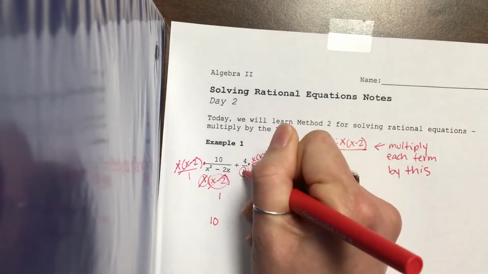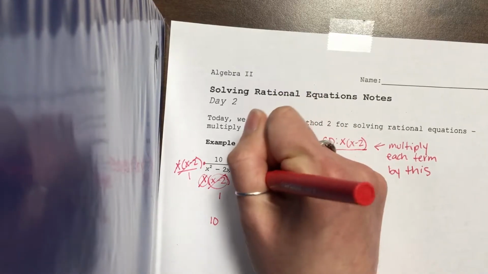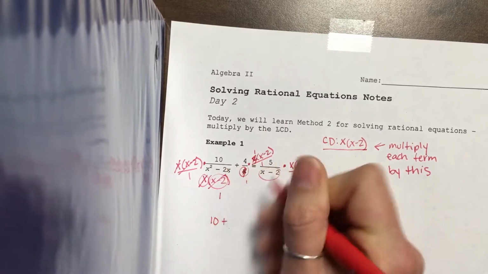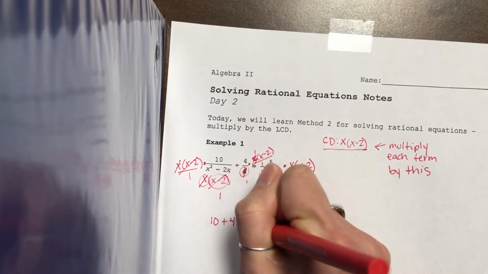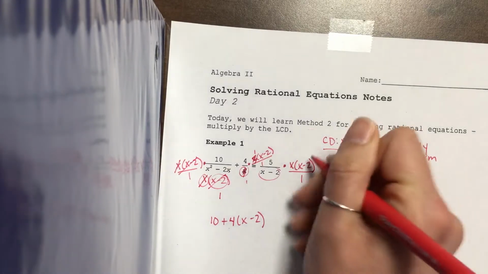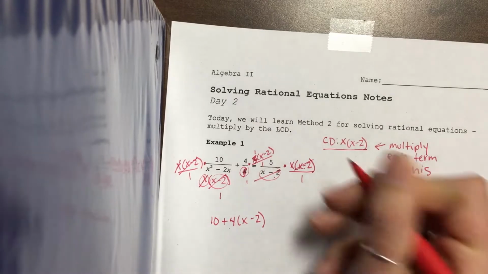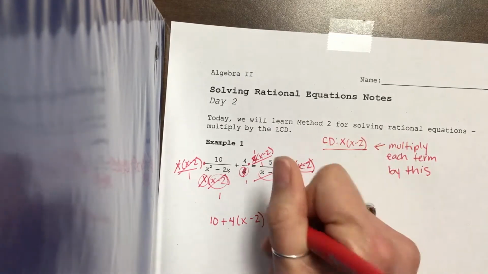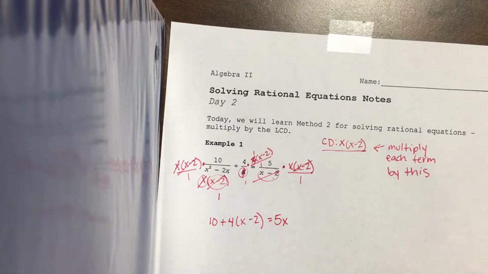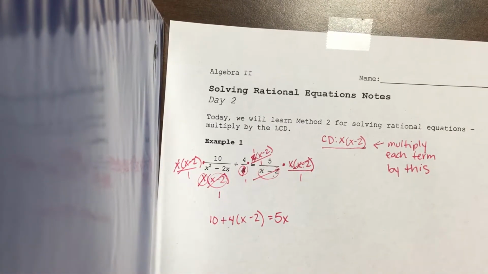In my second term, I have a common factor of x on the top and bottom, so I can reduce that down to 1. And I'm left with, plus for my function, 4 times x minus 2. In my last term, I have a common factor of x minus 2 on top and bottom as I'm multiplying. So now I have 5x over 1 left. At this point, I've reduced this down to an algebra 1 problem.